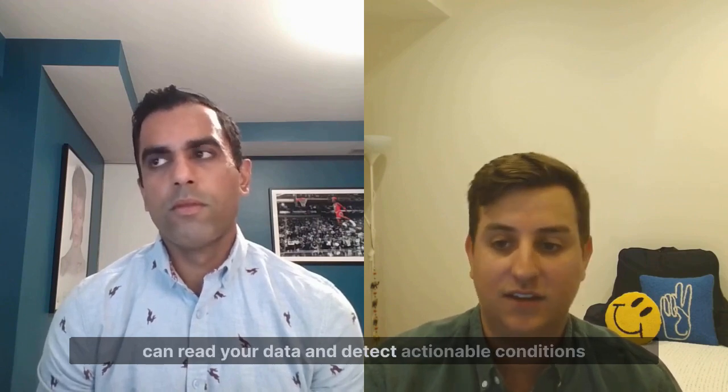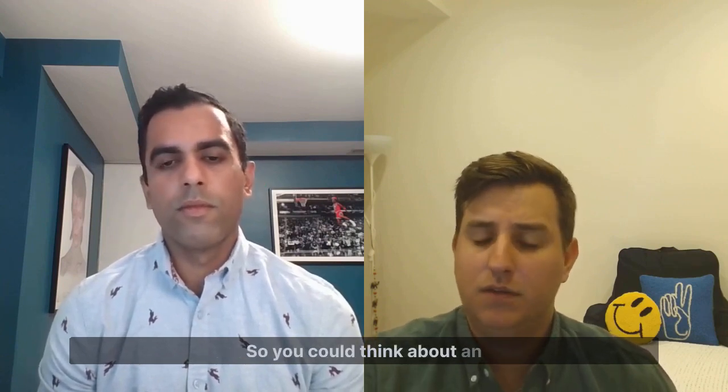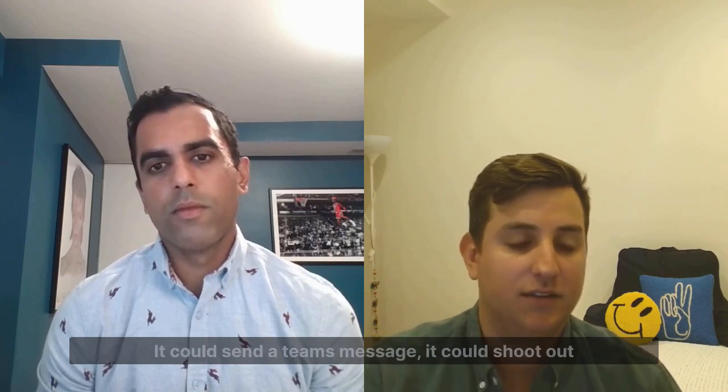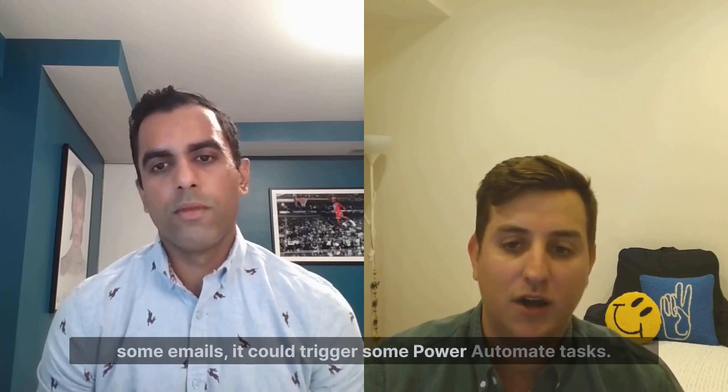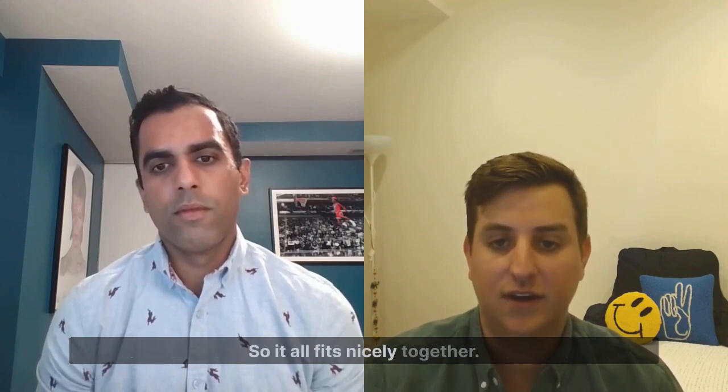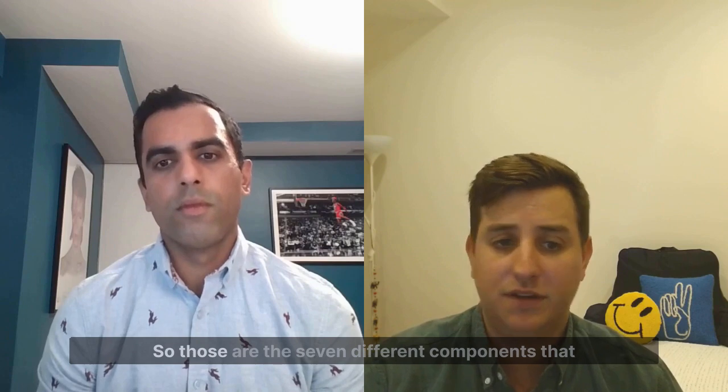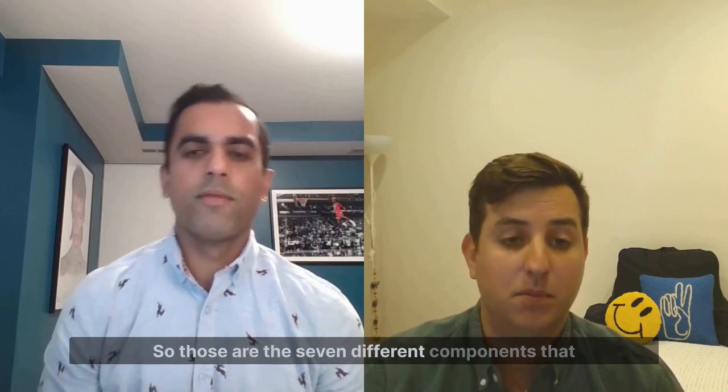And lastly, we have a new feature that will be coming called Data Activator. Data Activator is a no-code platform which can read your data and detect actionable conditions and trigger some actions from that. So you could think about an anomaly coming up in your data. It could send a Teams message. It could shoot out some emails. And it could trigger some Power Automate tasks. So it all fits nicely together. So those are the 7 different components that are all a part of Microsoft Fabric.